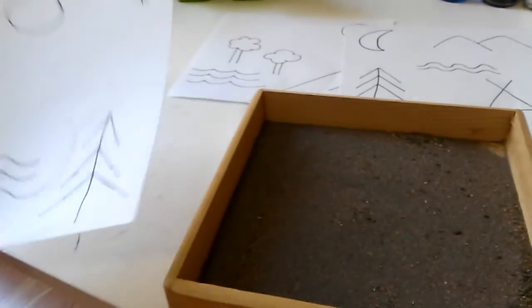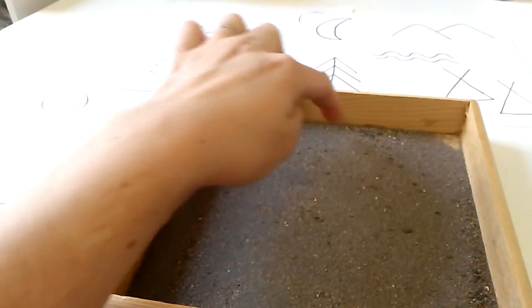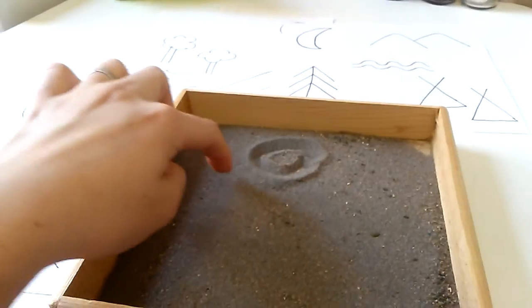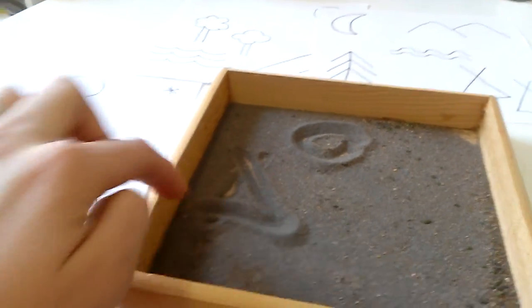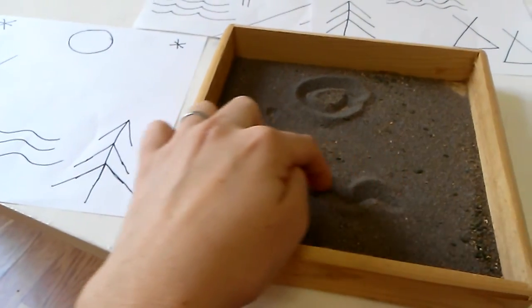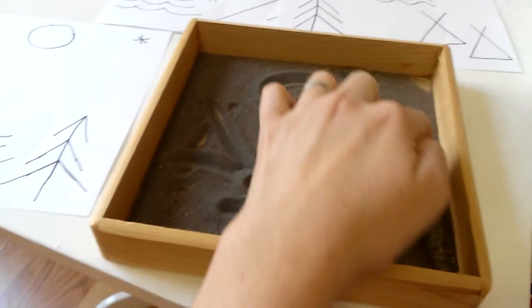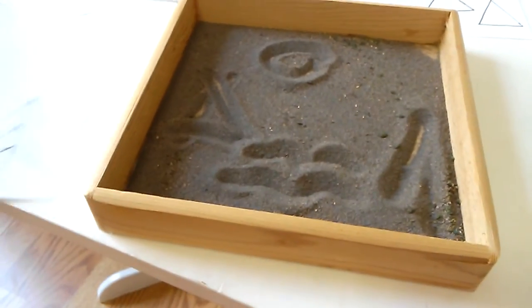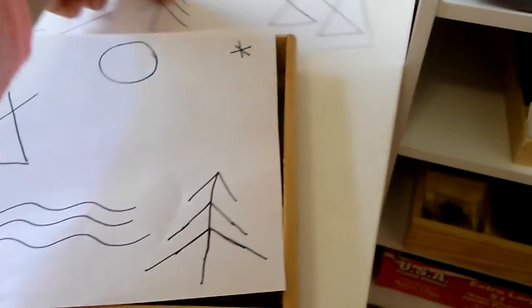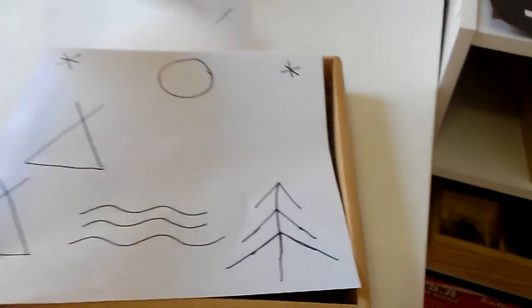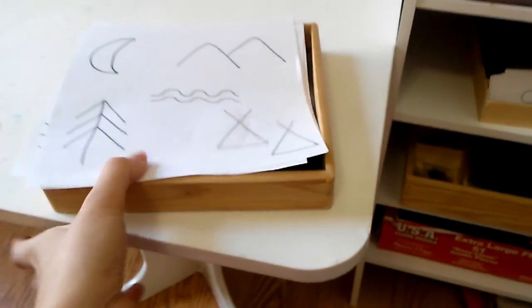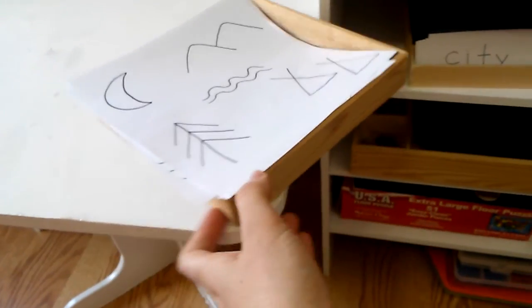So different types of maps, and she'll try to recreate them using her fingers. She loved this activity, especially because of the sand, right? And we talk about how people would make maps before they had paper and compasses and stuff like that.